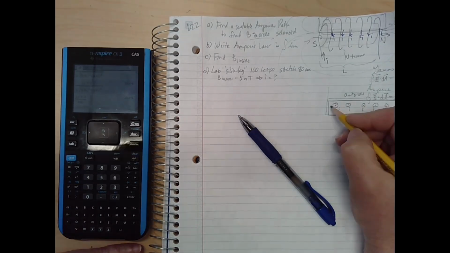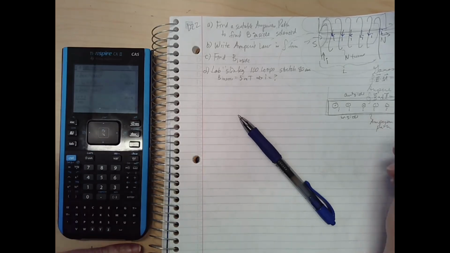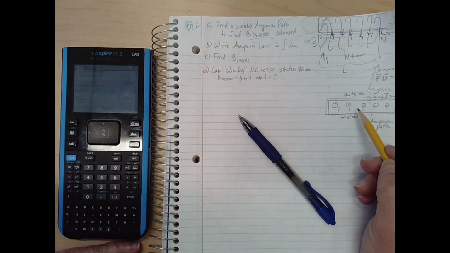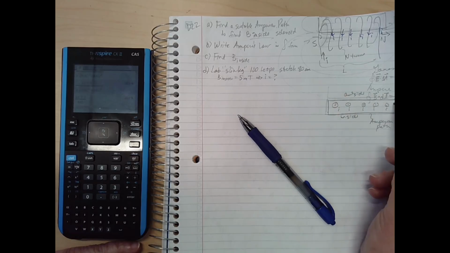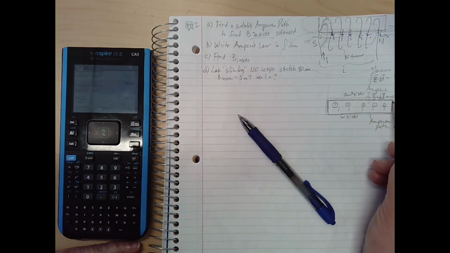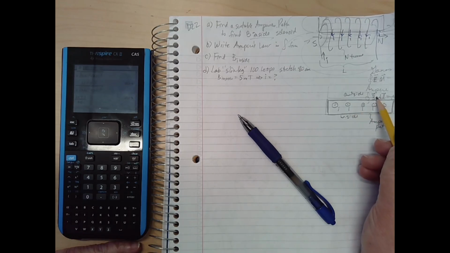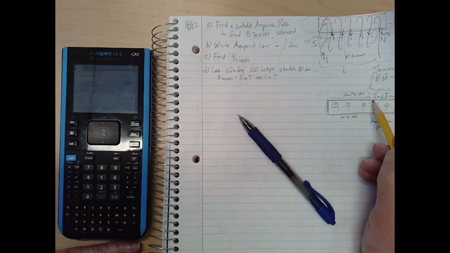Okay. And so we're going to have some different sides, and for the Amperian path, we want to have a constant B direction, constant B on each side of the path anyway. And then we want B dot dl, so we want B to be lined up with dl.